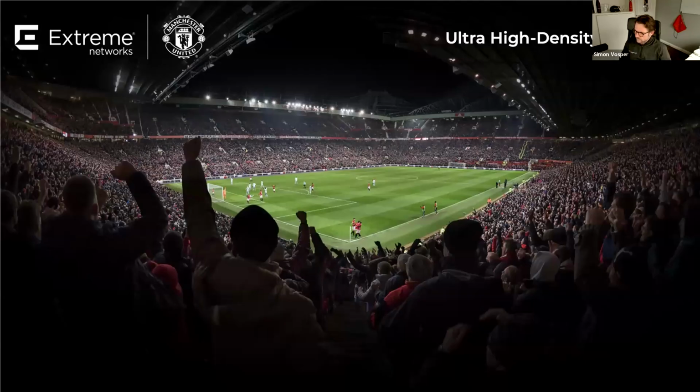So you guys may or may not know that Extreme are kind of big in the sports arena sector of the industry. So we partner with the NFL, Major League Baseball, NHL, all those guys. Obviously, we've recently completed Old Trafford and deployments at Anfield.